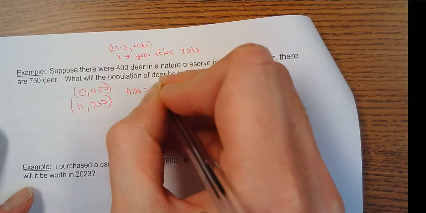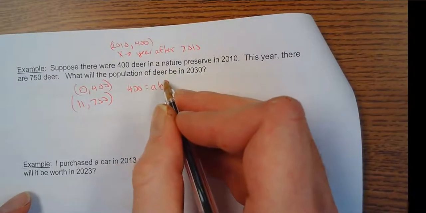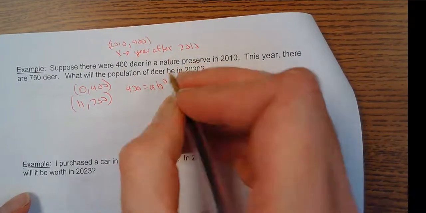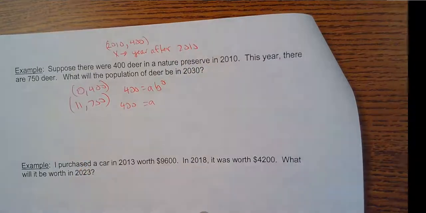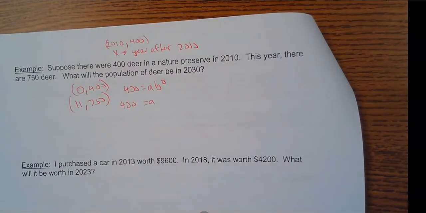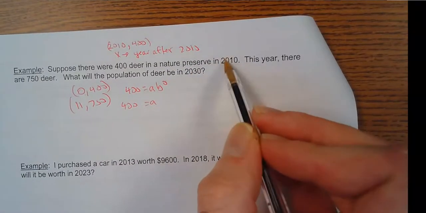Oh, sorry, my video froze. There we go. b to anything to the 0 power is 1, so this is just a equals 400. And for those of you who remember, the number that goes in for a is the initial value. Well, this is when we started keeping track of it in our problem, so that could be our initial value, 400. That makes sense.